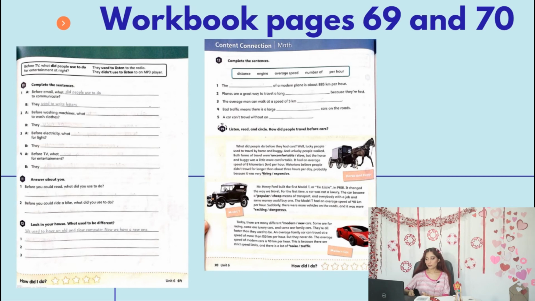Model T. Mr. Henry Ford built the first Model T, or Tin Lizzie, in 1908. It changed the way we travel. For the first time, a car was not a luxury. The car became a popular means of transport, and everybody with a job and some money could buy one. The Model T had an average speed of 40 kilometers per hour. Suddenly, there were more vehicles on the roads, and it was more dangerous.